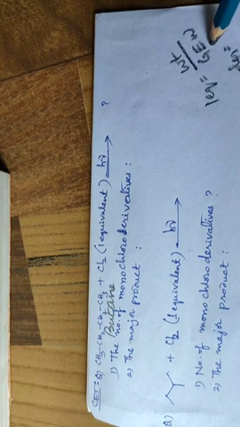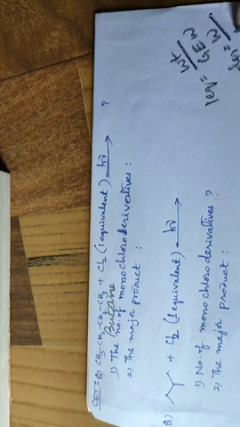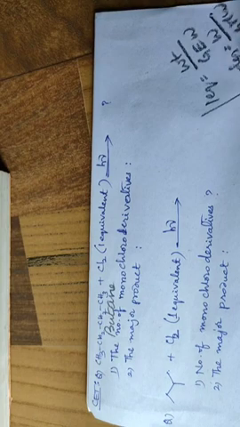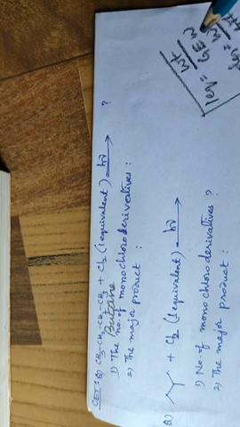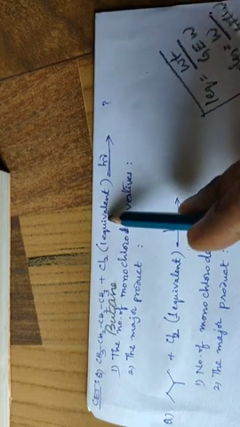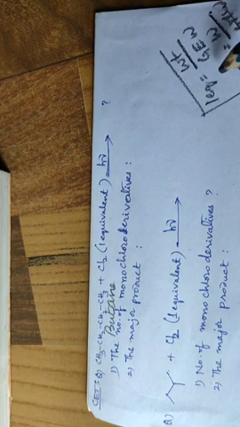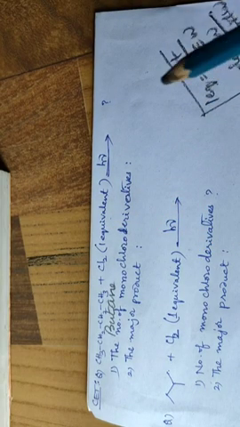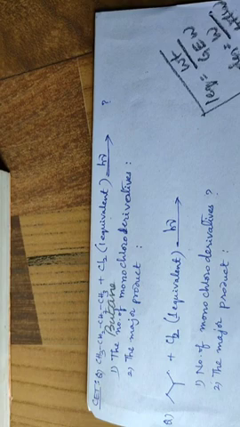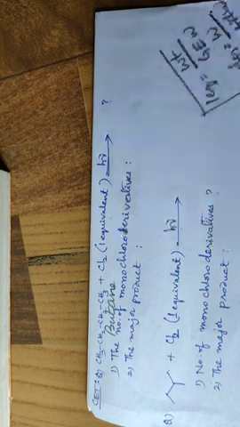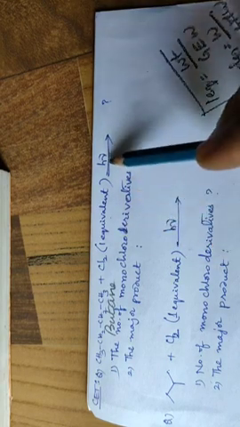Moles are obtained by dividing weight by gram molecular weight. These concepts are already familiar to you. Sometimes equivalent is equal to moles, but not in all cases. One equivalent of Cl2 means nearly 1 mole of Cl2 added in the presence of sunlight.